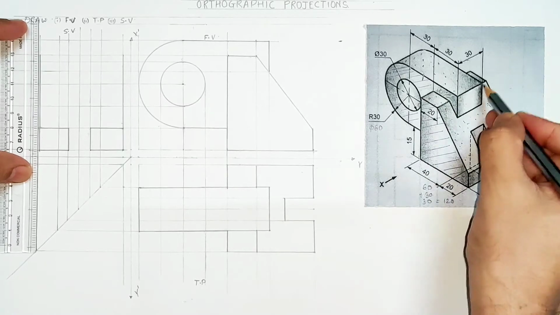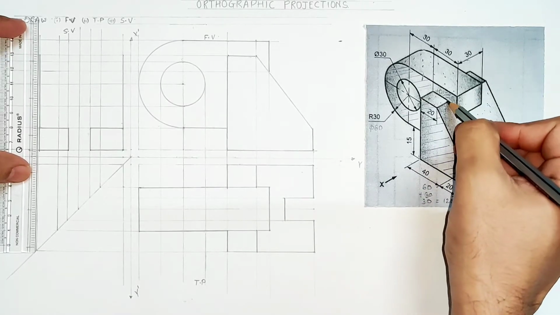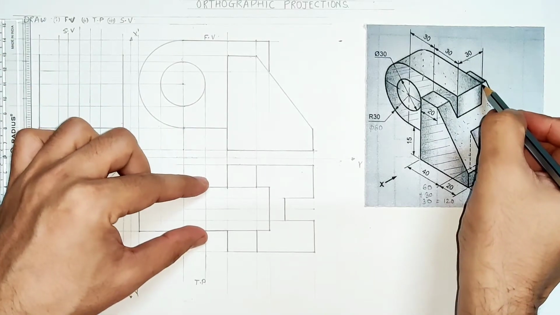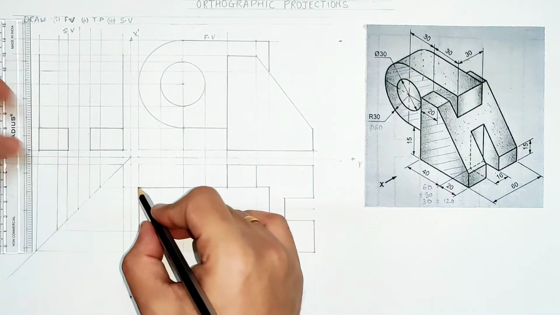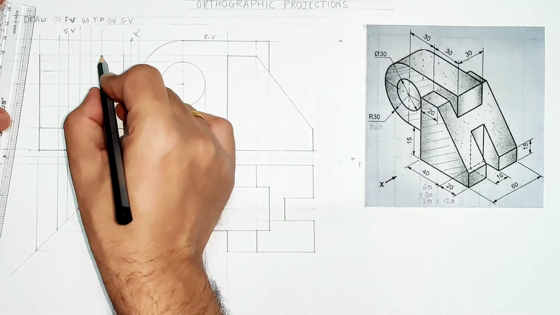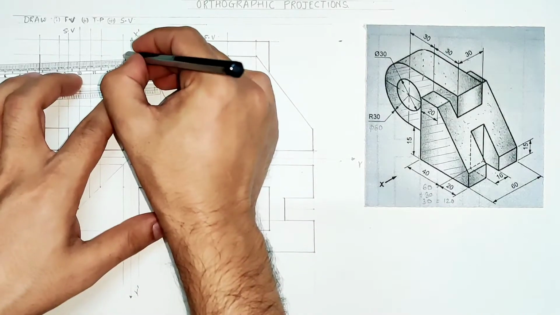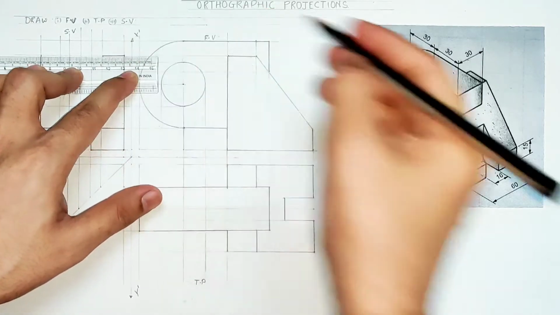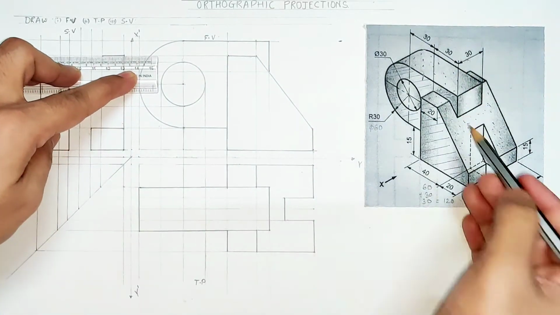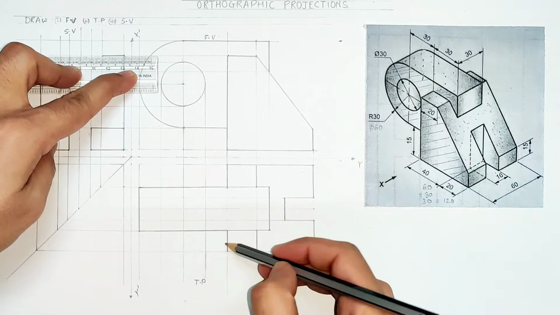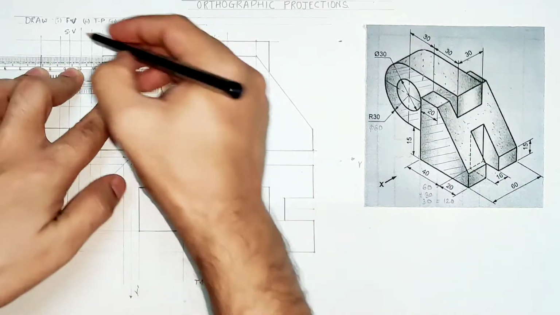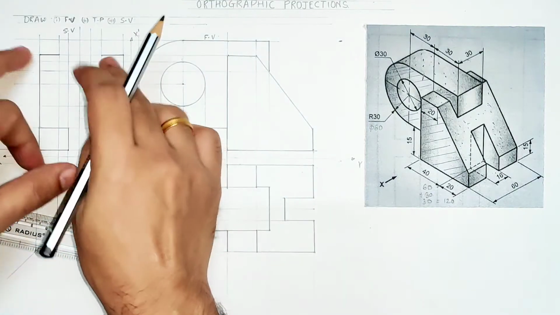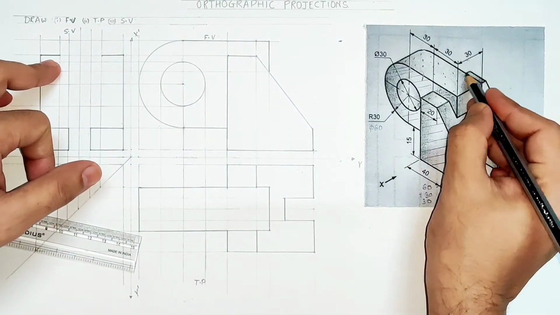Now these two lines, the width has been taken from the top view, as you can see. Till here we will extend the line from both the sides. This is this line and this line extension. The projection has been taken from the top view, and these two lines are drawn.